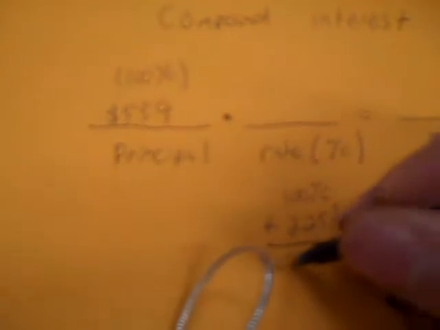Okay, so I add those. I take 100 plus 2.25. That's 102.25%. Then I need to divide this by 100. So 102.25 divided by 100 is 1.0225.